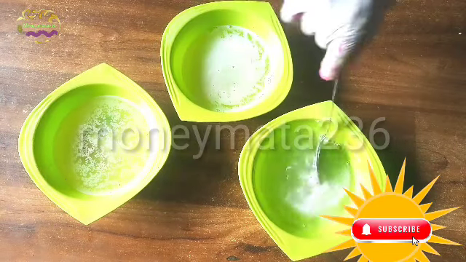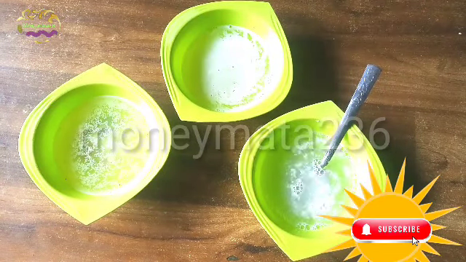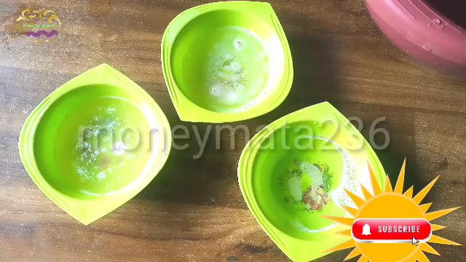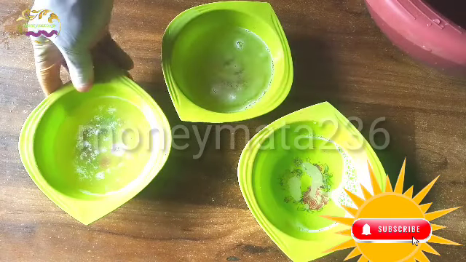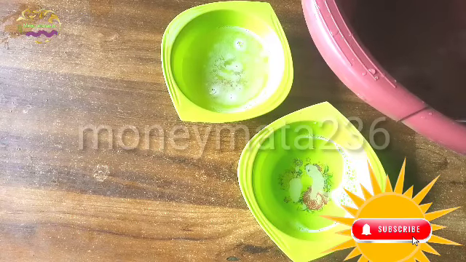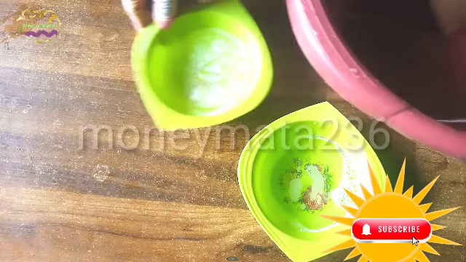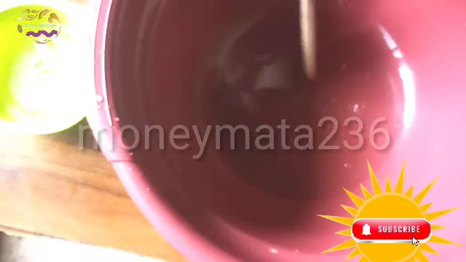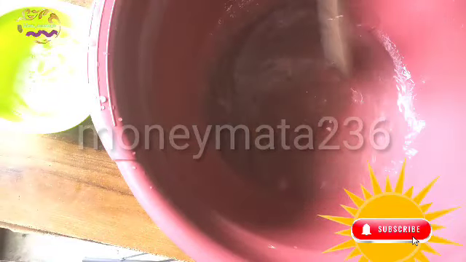Okay, so let's allow it to settle down. They are now settled, they are now clear. So what we are going to do now is take our soda ash and pour it here. This one still remains in lumps, that we can see very well. Then we'll pour our SLS. You can see SLS is already forming a thickening there. And then we pour our STP.